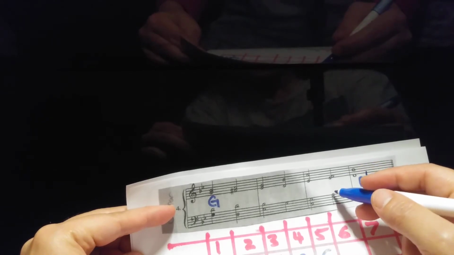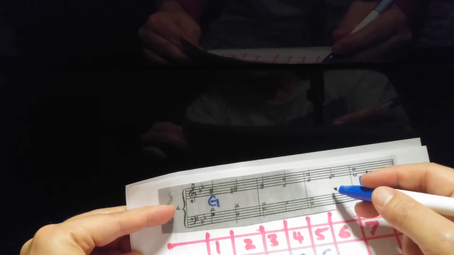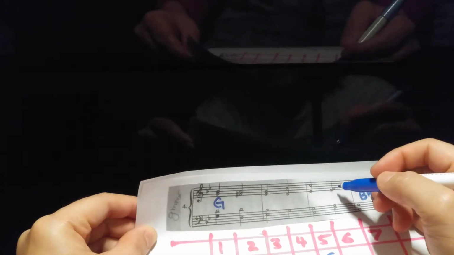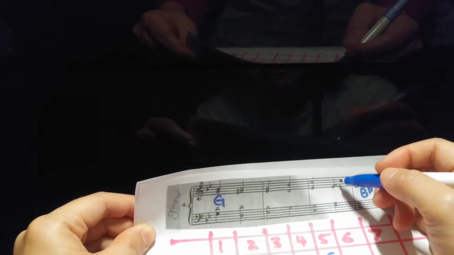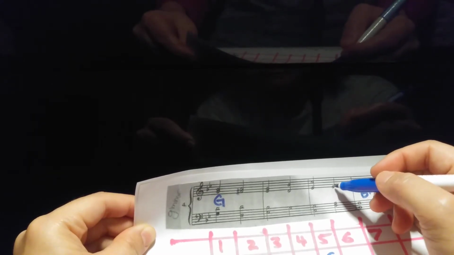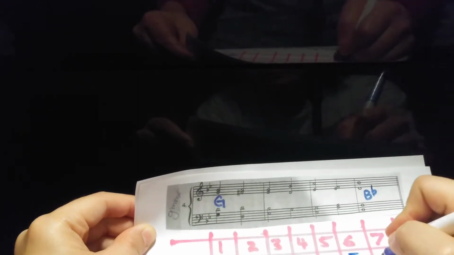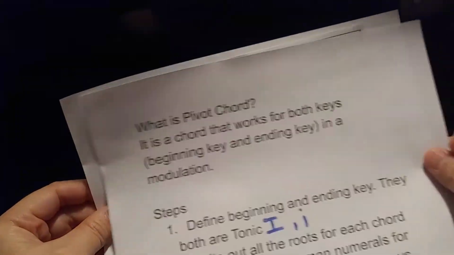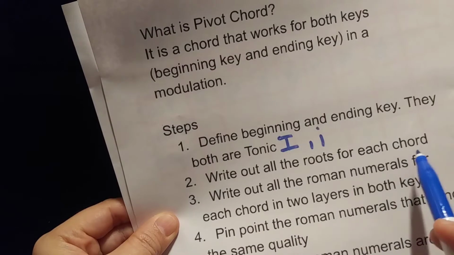F, A, C, E. You have F, you have A, C is missing, but since you have the E, it's F, A, C, E. So your root is F, and the last one is B flat. So that is your second step: write out all the roots for each chord. I already wrote it out.